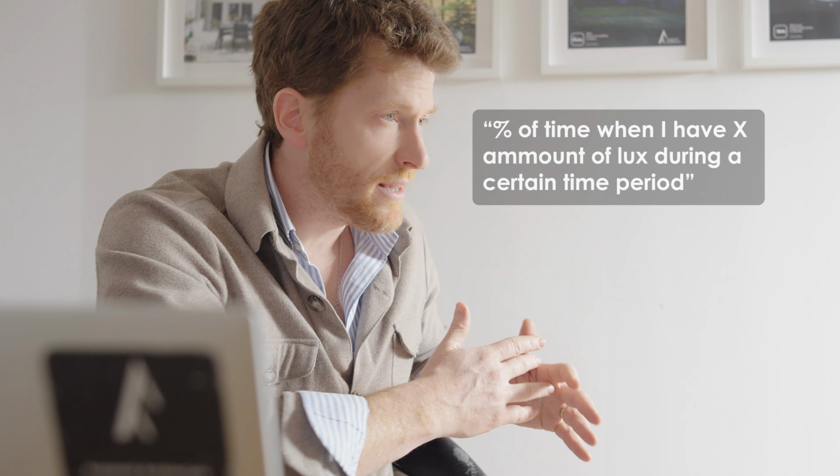This is what I was getting at the beginning when I said, what are we simulating for and how do we interpret our simulations? Now, the amount of lux I have in Belgium is not a lot. That's a given. So how do I work with this? In a residential project, for instance, what I would look at is what percentage of time I have X amount of lux in a given time period. I know that that sounds complicated. Just give me a minute, I'll explain.